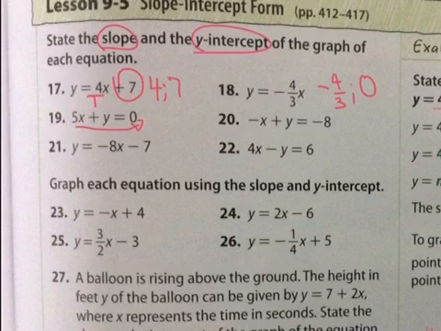So this is your slope. Your slope is 5 on this side, but if you bring it over the equation to this side, it's going to become -5, right? It becomes the opposite. So -5, so y equals negative 5x. So if it equals negative 5x, your slope is negative 5. And what's your y-intercept?